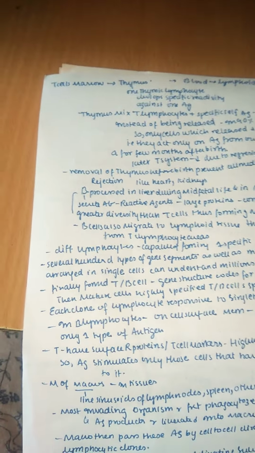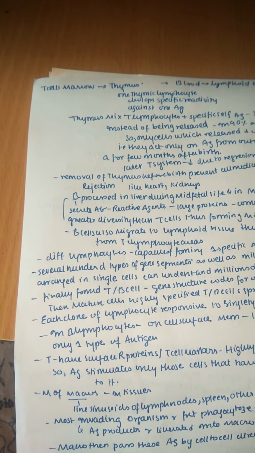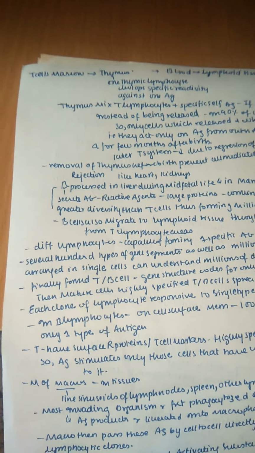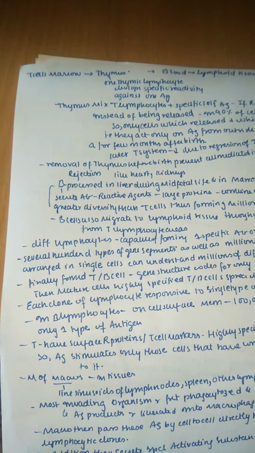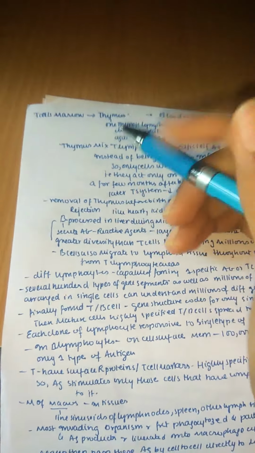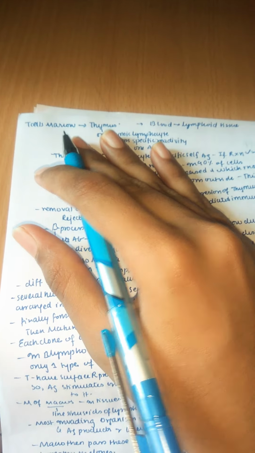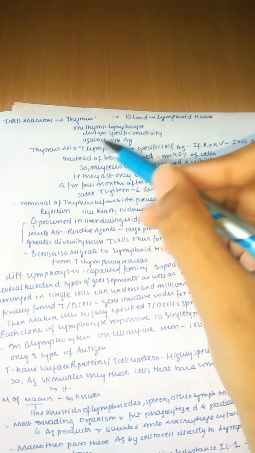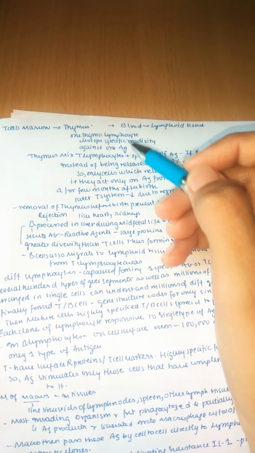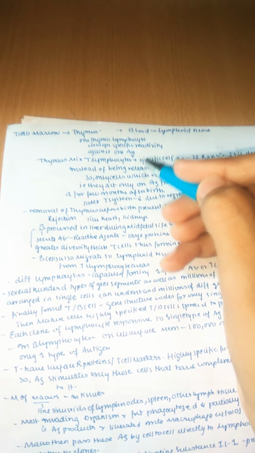Now we'll check out the T cells. T cells are first in the bone marrow. From the bone marrow they enter the circulation, and through the circulation they reach the thymus. Again from the thymus they move on to the circulation and finally reach the lymph nodes and then lymphoid tissues, where they stay. In the thymus, one thymic lymphocyte develops specific reactivity against one antigen.